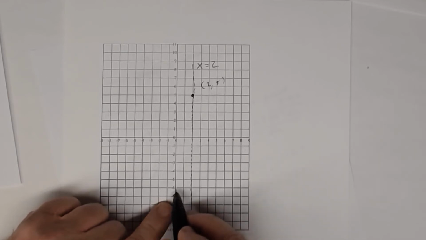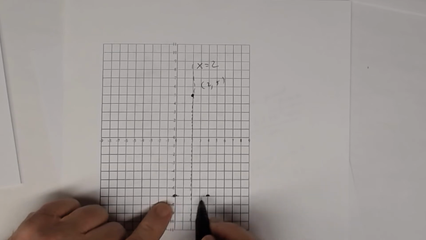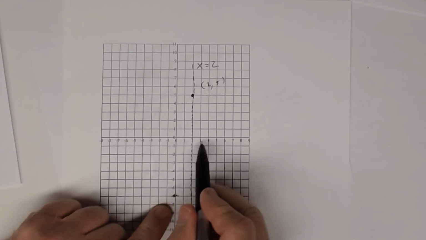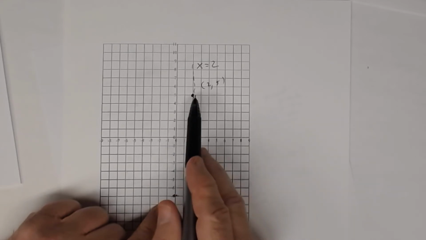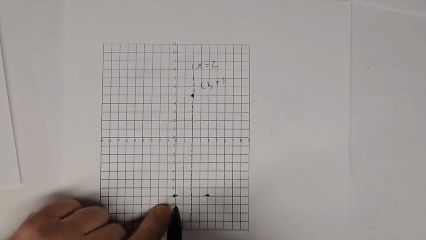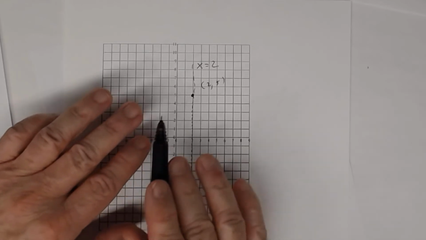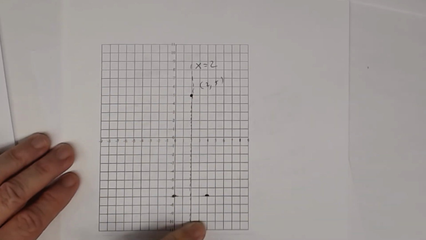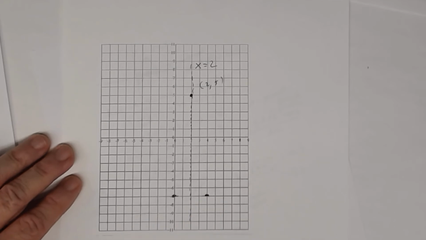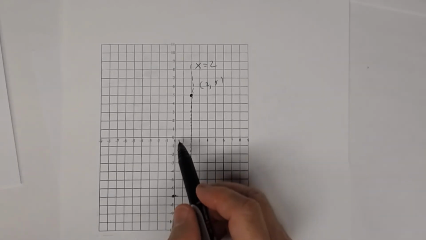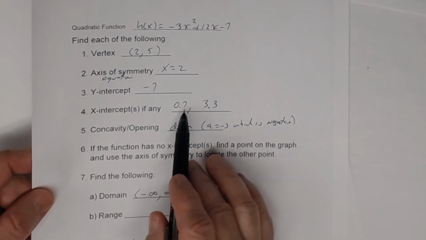Well, if (0, -7) is on the graph, then this distance has to be the same as this distance, so this point has to be on the graph. These 2 points are symmetrical. So I need for you to tell me that. I need 1, 2, and then you have your 2 x-intercepts, and then you have your vertex. If your y-intercept is anywhere in this coordinate plane, I need for you to tell me the other point.